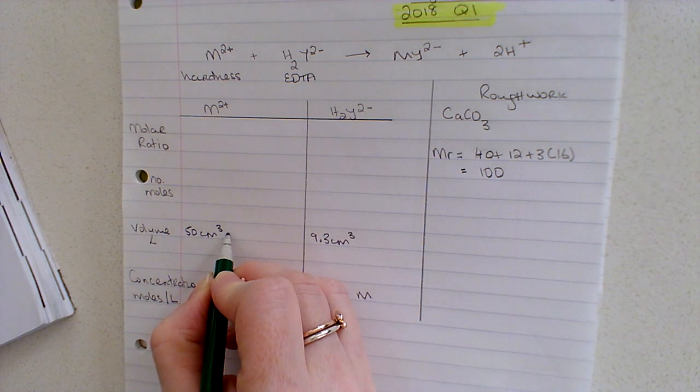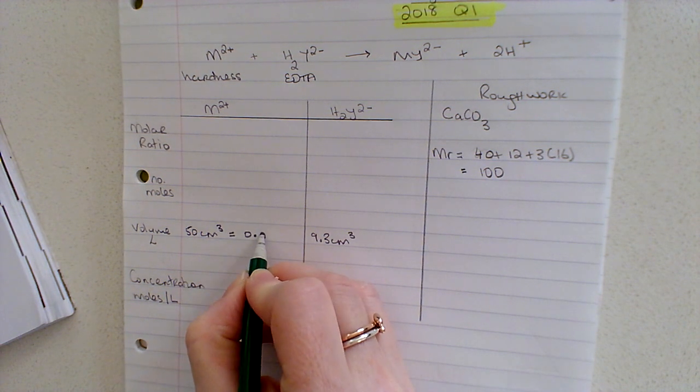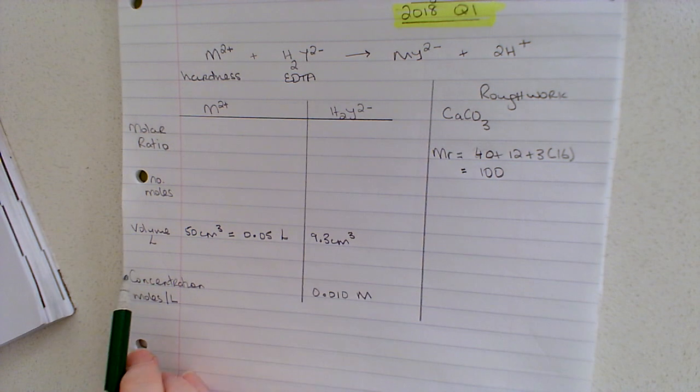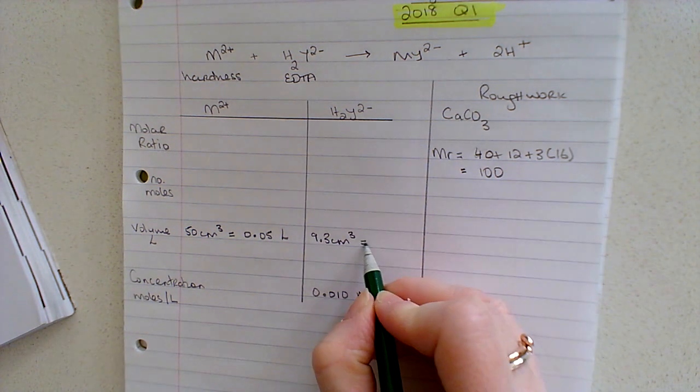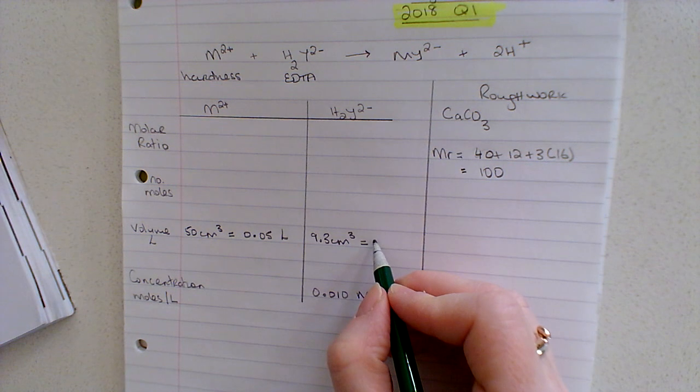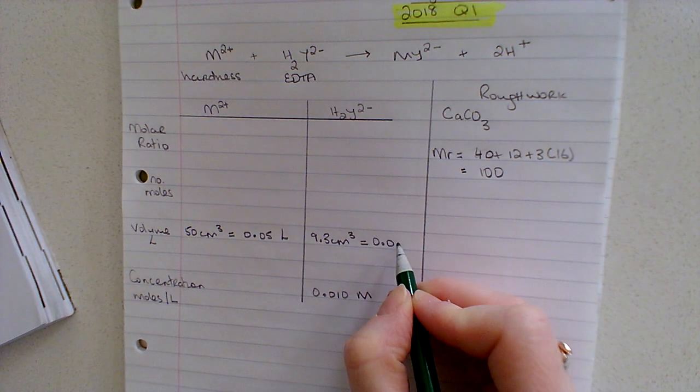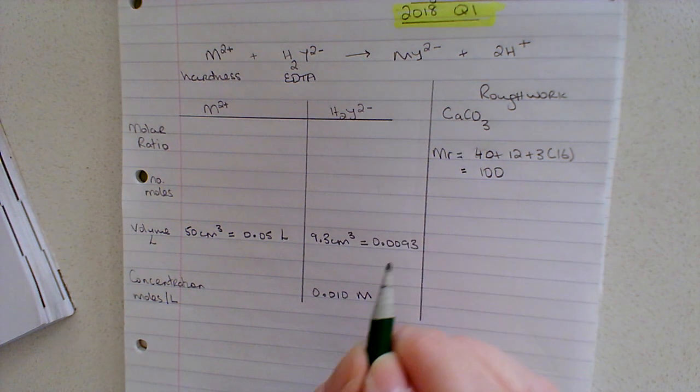So we're going to divide by 1,000, so that will give me 0.05 litres for my water, and for my EDTA solution, which is in the burette, 0.0093 litres. Okay.